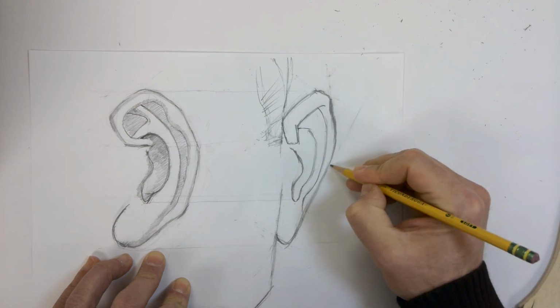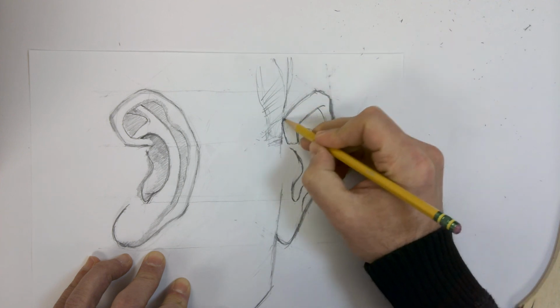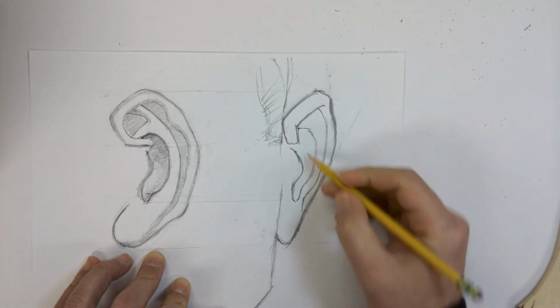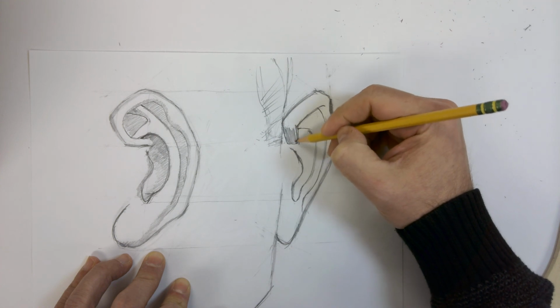I'm just going to put a little bit of a heavier outline so you can see how I'm doing this. And I'll throw in just a little bit of value to help you to see the form of the ear.